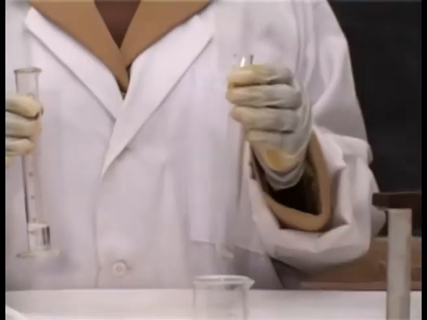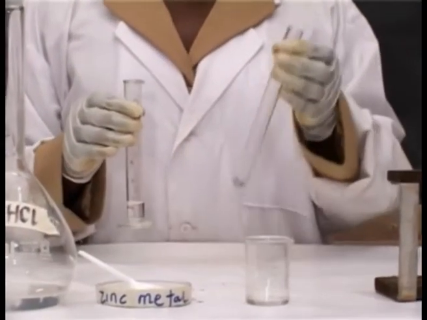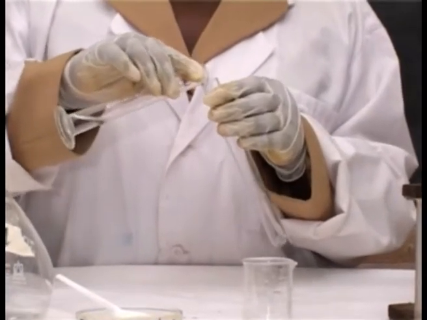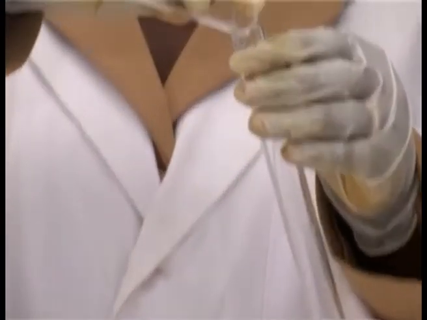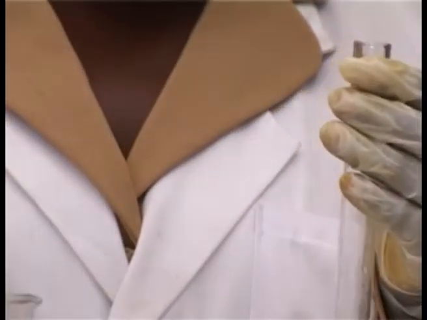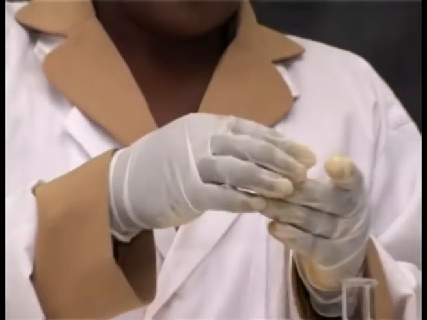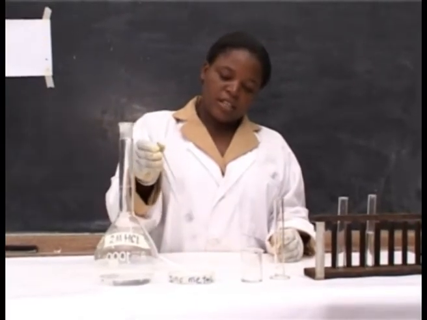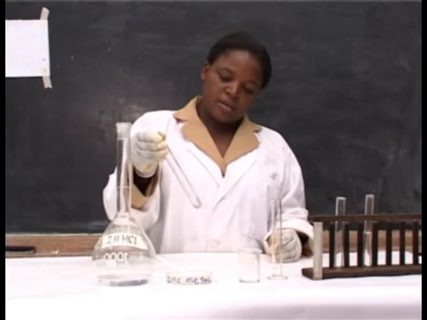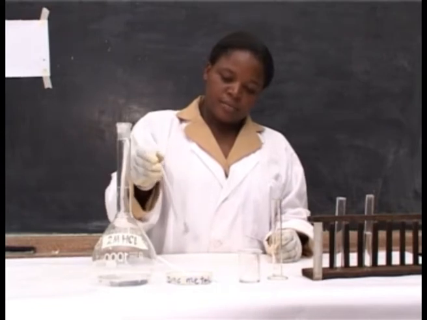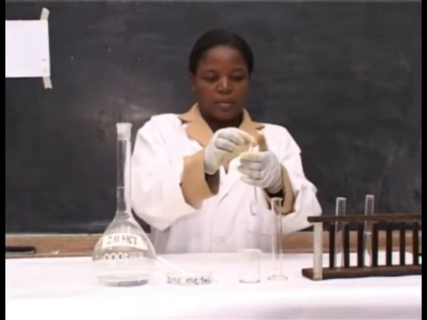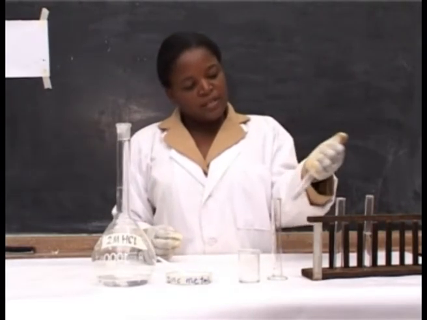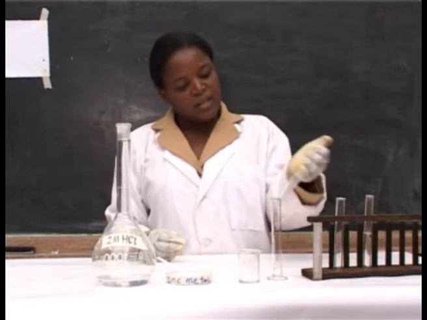Put it in the test tube containing zinc granules and observe the changes. Shake it well and place the thumb on top so that if there is evolution of gas, it won't get out.